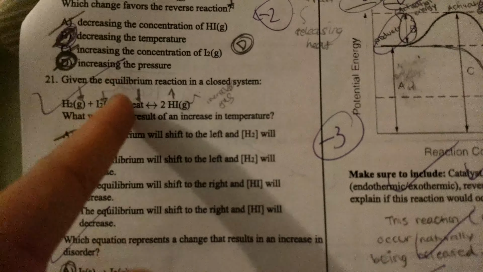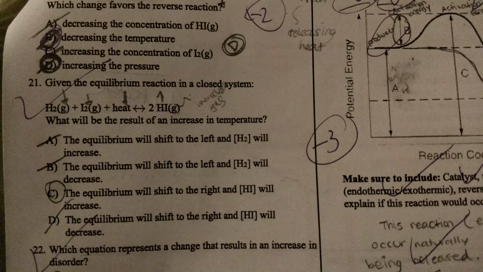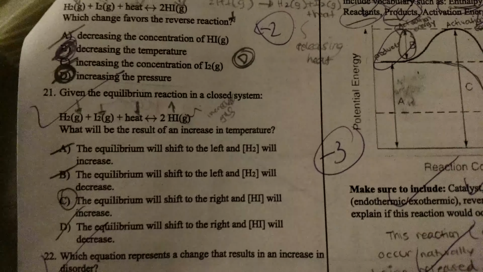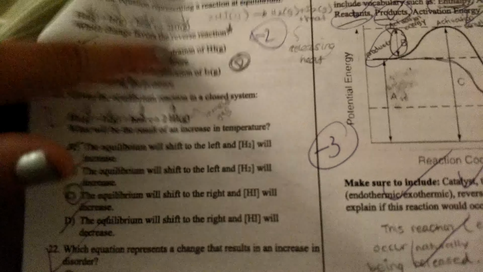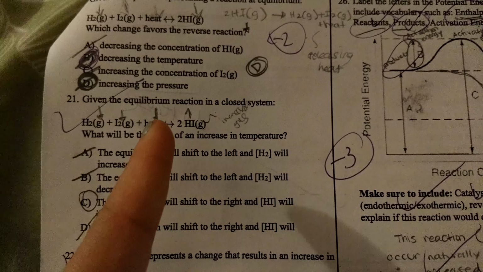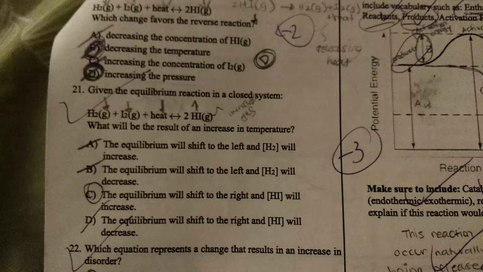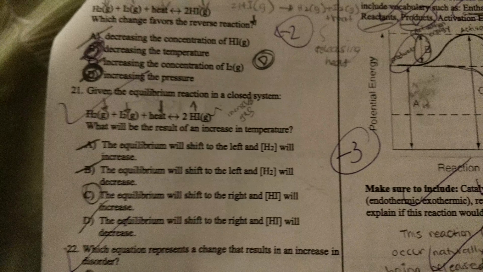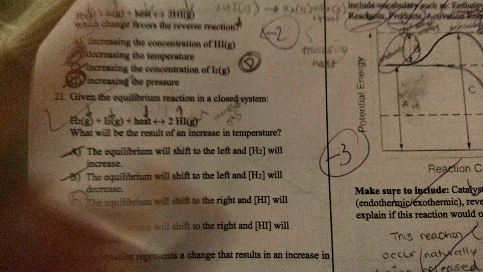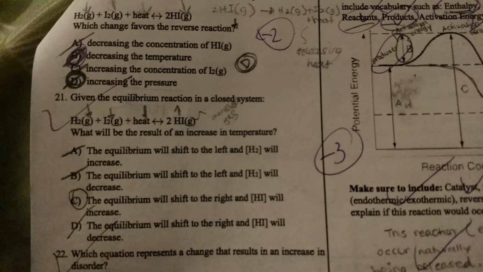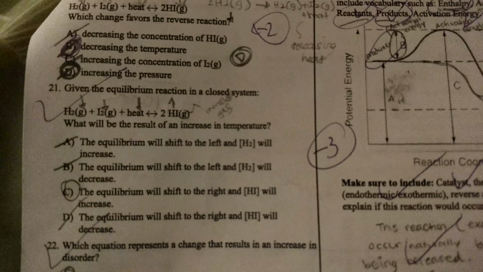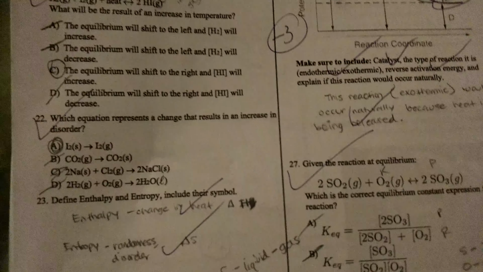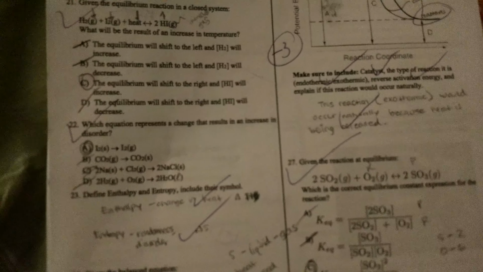I don't know why I put a down arrow. I took this a long time ago, you guys. Now I understand my mistakes. Except for this question, I don't really know how to explain it. But you increase the heat, and it's going to be shifting to this side. This would also increase because up, up, and away to the other side. And again, yes, this will increase. So it's C. And that is pretty much it.